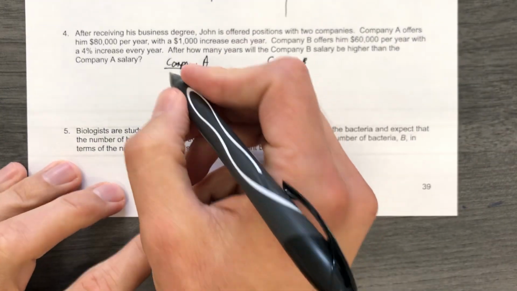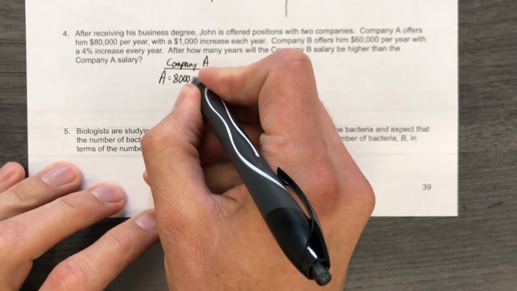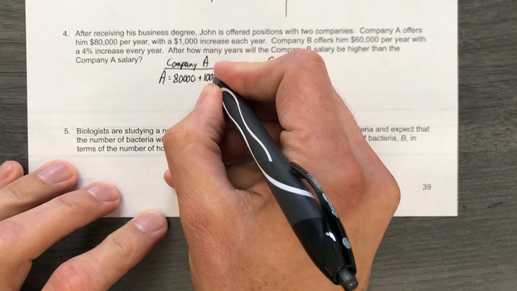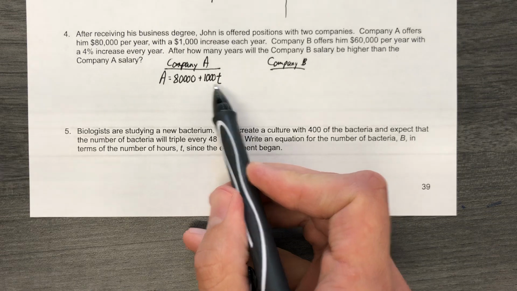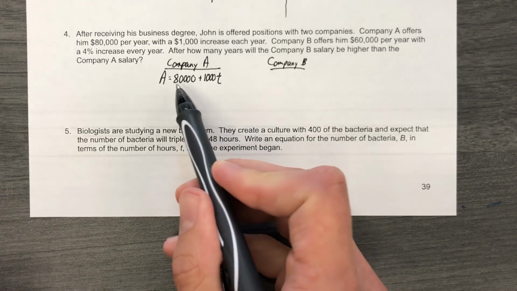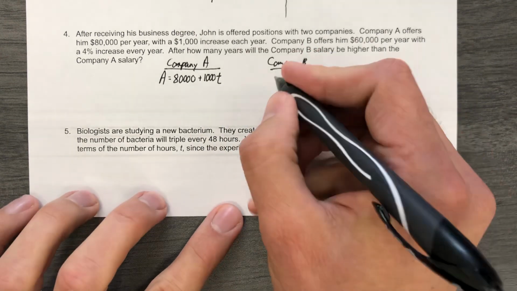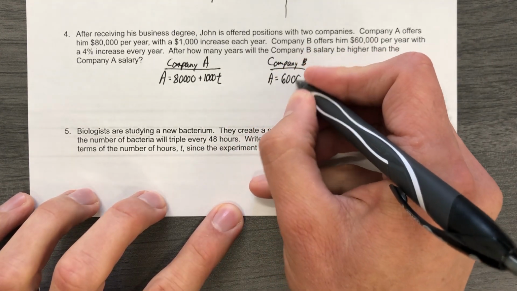So Company A is going to have an amount that starts at $80,000. This one's going to be linear, and we're going to have a $1,000 increase for every year. So year 0, it's $80,000. Year 1, after one full year, it's $80,000 plus 1, so $81,000. You get the drift. Well, Company B is going to start at $60,000.